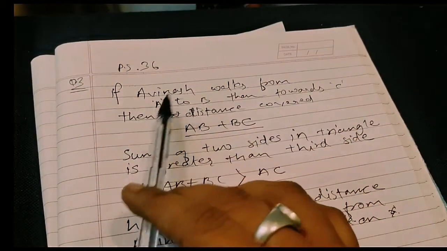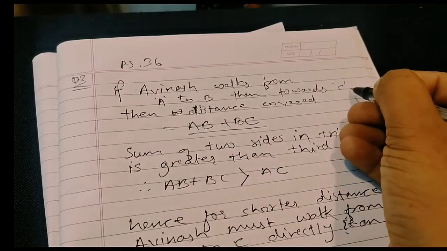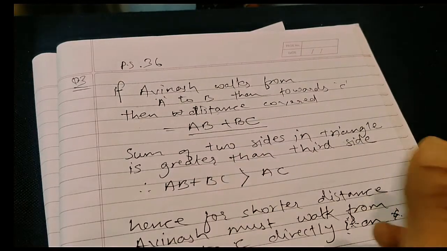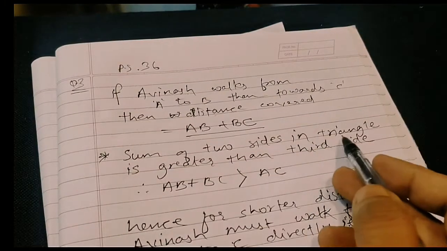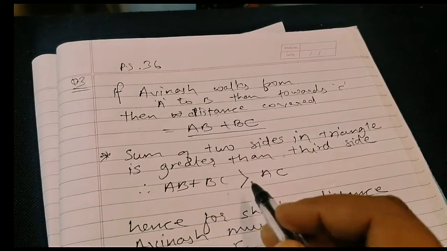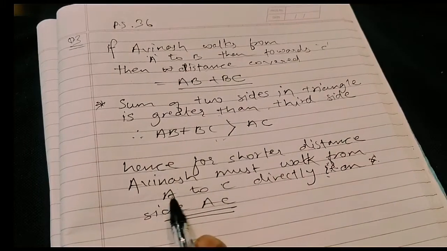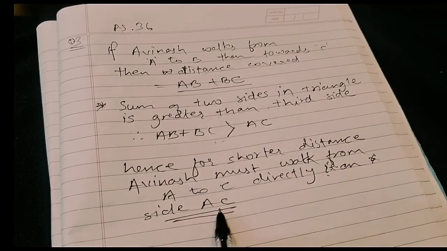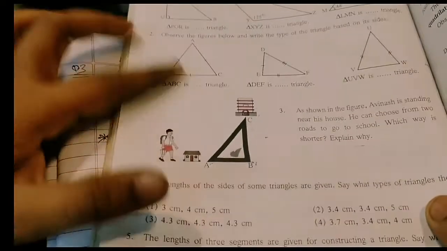So the answer is, if Avinash walks from A to B and then towards C, then the distance covered equals AB plus BC, isn't it? And this is the reason: the sum of two sides in a triangle is greater than the third side. Therefore, this AB plus BC is always greater than the third side, that is AC. Hence, for shorter distance, Avinash must walk from A to C directly, that is on side AC, and the sum is over. I hope you have understood all the questions in the exercise.